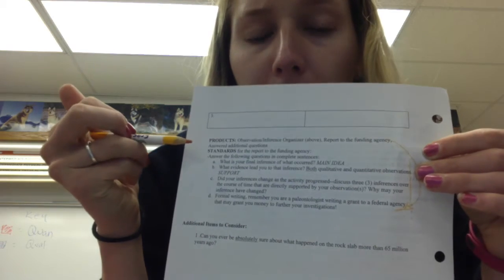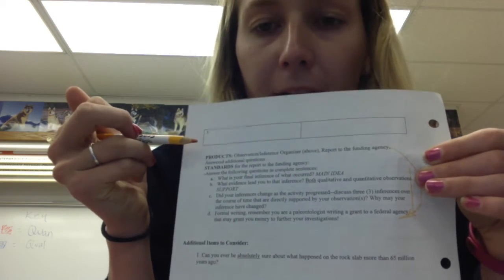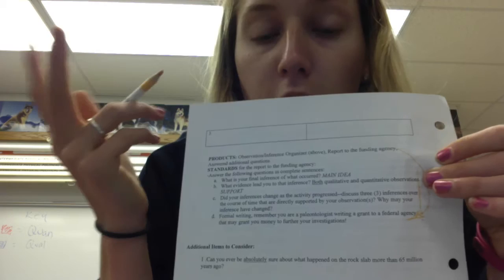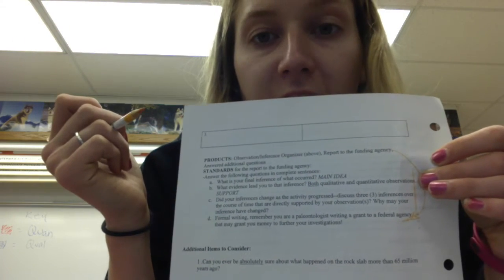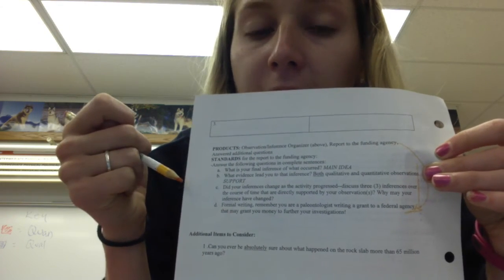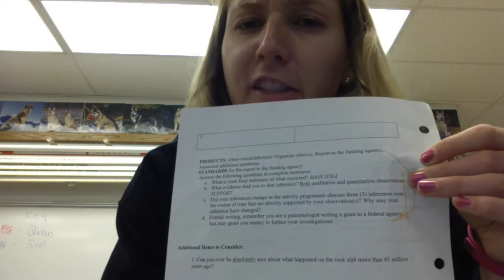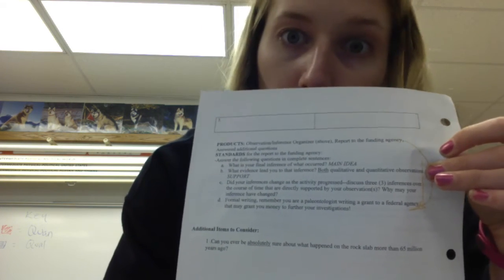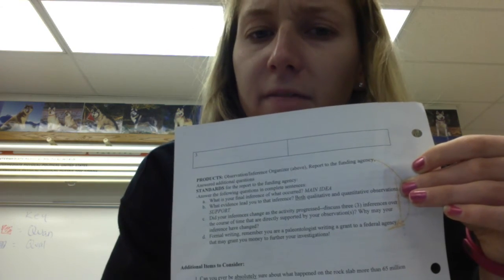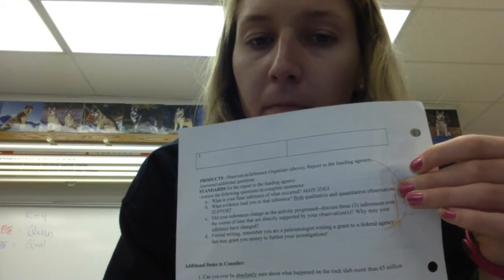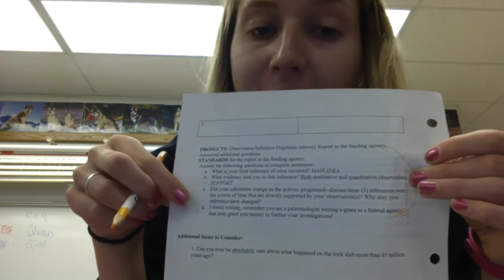There's 3 parts you need in the paragraph. 1 is the main idea. What do you think happened there? What's your main inference? 2, what are your observations that led you to that? And then part C wants you to look at how your inferences changed over time. So what was your first inference and why? What was your second inference and why? And then kind of hit back on your final inference and make sure you hammer home why your conclusion is correct. Part D isn't anything you need to add, but that's just a style you should be writing in.